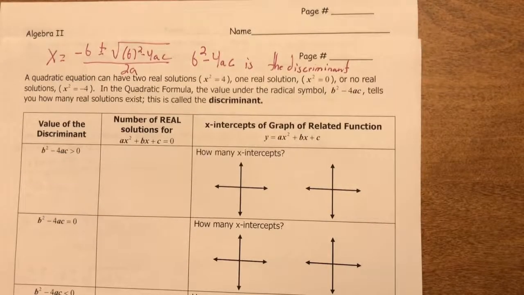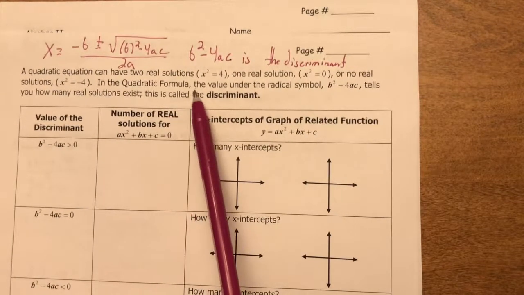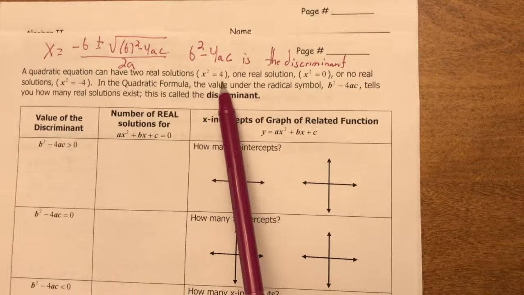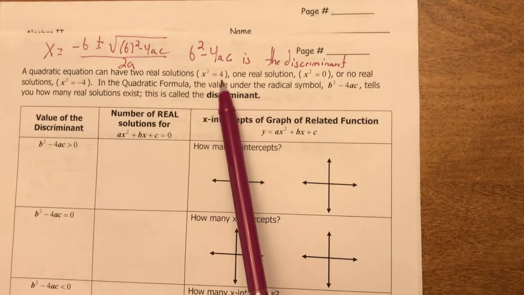Okay, so here's what we know about a quadratic equation. A quadratic equation can have two real solutions. If I was to solve x squared equals 4, we have two solutions, plus and minus 2.